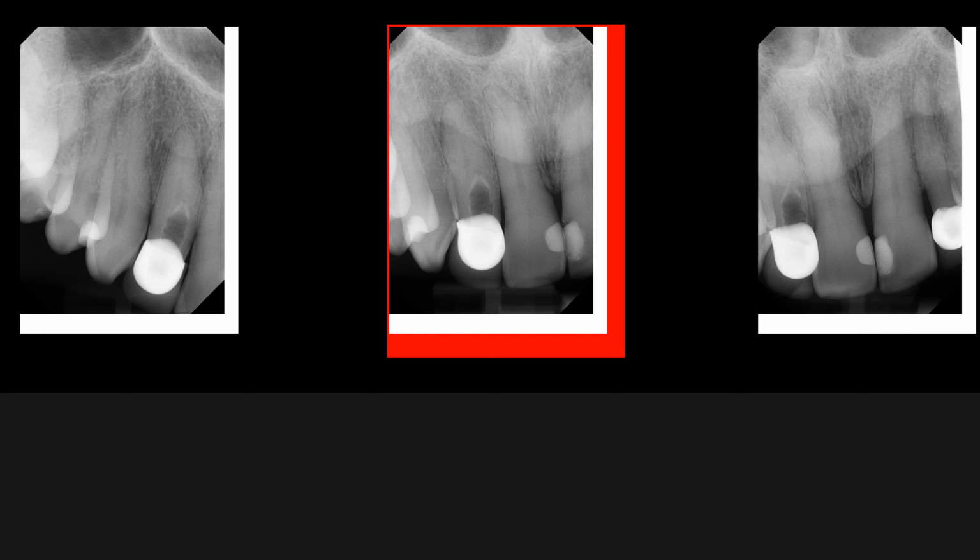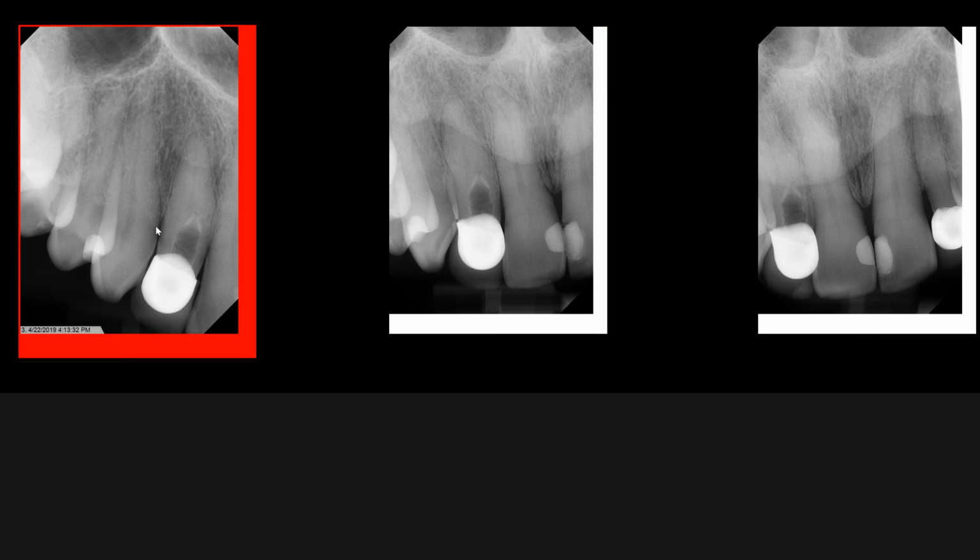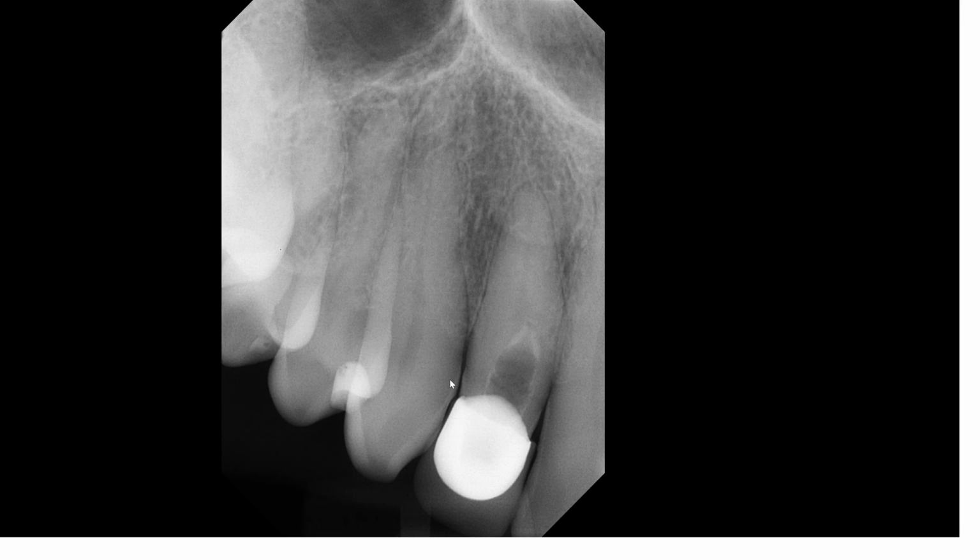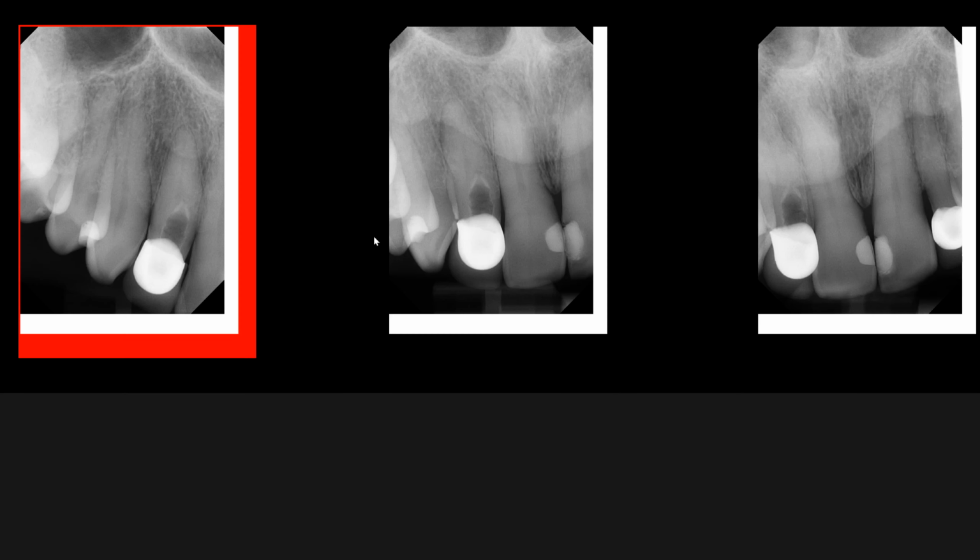Why don't we start out with identifying a tooth number, and one way I like to do it is recognizing the maxillary canine. So this being tooth number 6, that helps us to know that's 7 and 8, and this is 5 and 4 and 3. Likewise, 6, 7, 8, 9, 7, 8, 9, and 10.